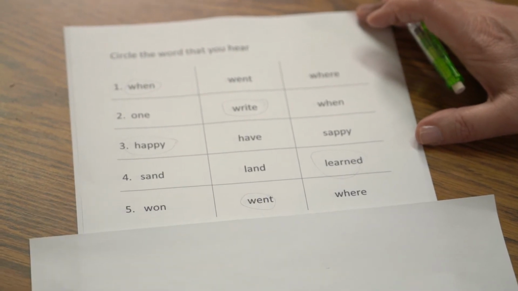Excellent. I could see that you were sounding out that word. That was great. Learned, you got it like that. Happy, you got it like that. Learn. Yeah, good job, Alex.